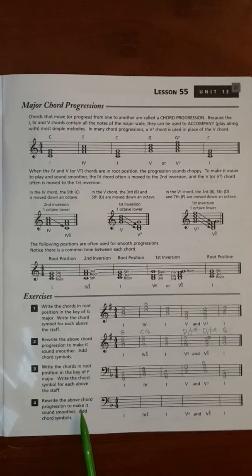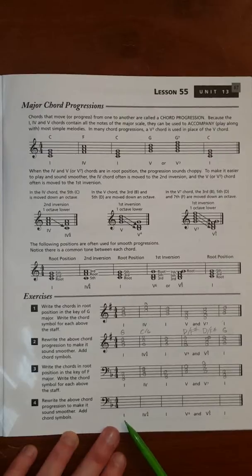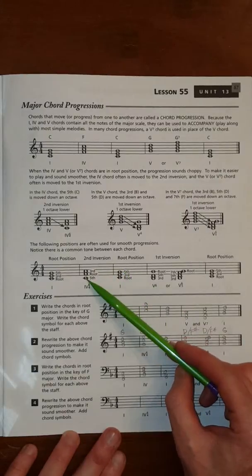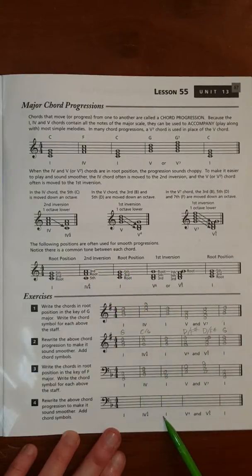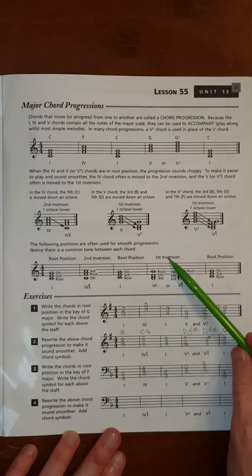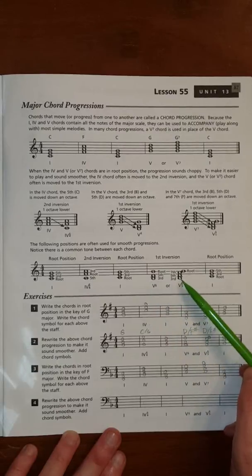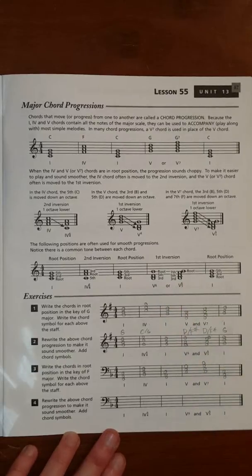Moving down, we're going to do the same thing for number 4 that we did with number 2. Rewrite the above chord progression to make it sound smoother. Add chord symbols. So just like before, when we go from a 1 to a 4, we're going to use the second inversion. Second inversions are always built on the 5th. When we go from a 1 to a 5, we're going to be in first inversion, and first inversions are always built on the 3rd. So let's give this a whirl.